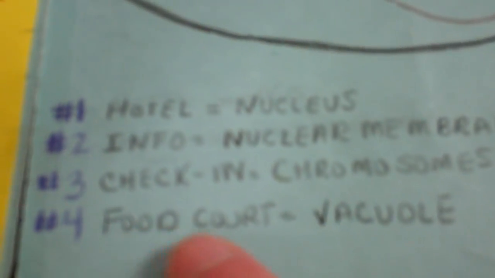So you'll notice I put number 1, and then in my key or legend I wrote number 1 hotel equals nucleus. Let's say, for example, here's one of my vacuoles. For my vacuole I put number 4, and in my key or legend number 4, food court equals the vacuole.